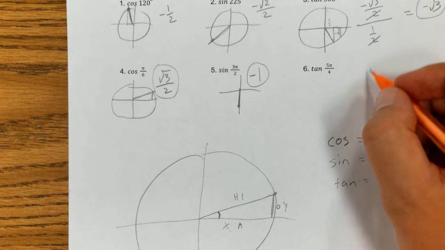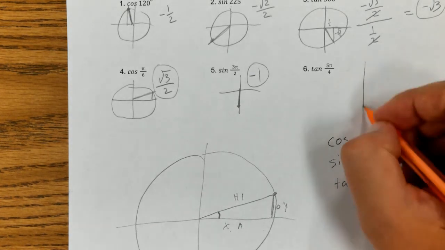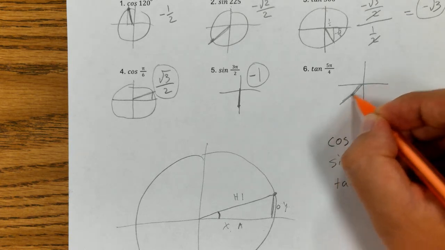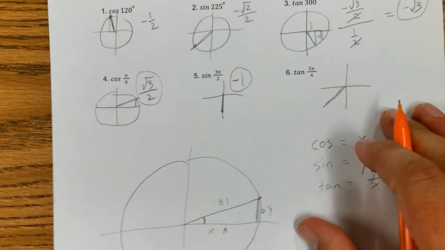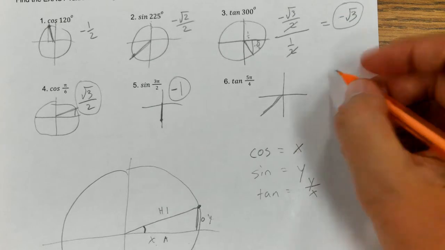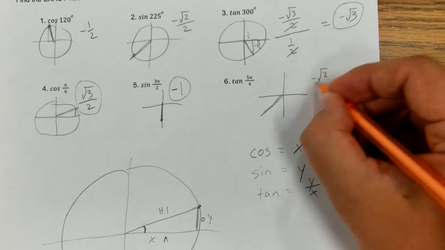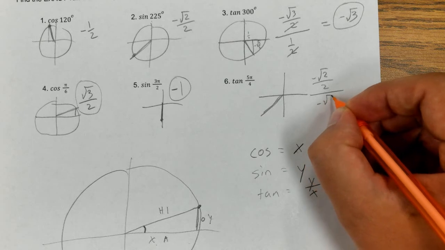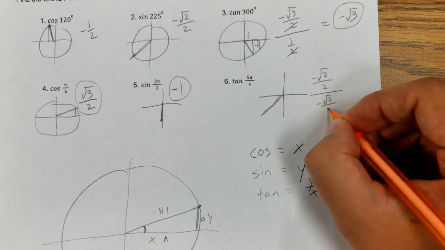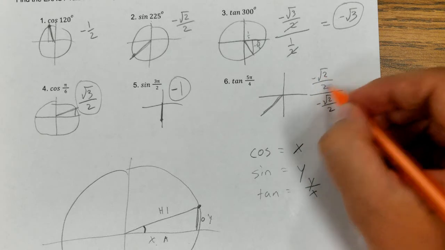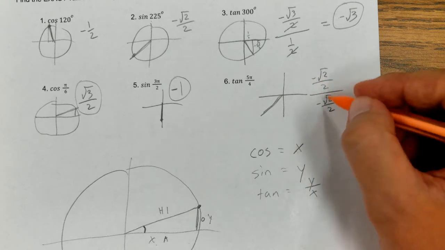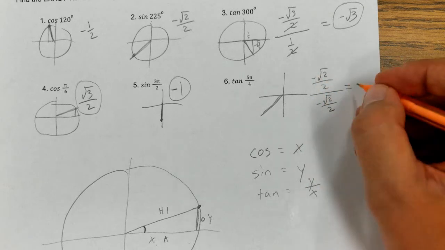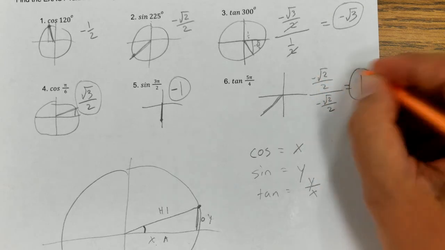Last but not least, tangent of 5 pi over 4. 5 pi over 4 again is going to be right here, the same thing as 225 degrees. So the x coordinate is negative square root of 2 over 2. The y coordinate is also negative square root of 2 over 2. This is the y on the top, x on the bottom, but it doesn't matter, it's the same thing on the top and on the bottom. So everything's just going to cancel out and you're left with just 1.